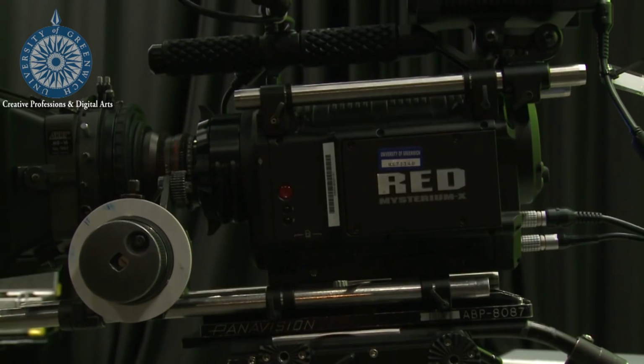Any questions? Many more things to look at in the RED, but that will do for now, because we want to get on with some photography. So, thank you.